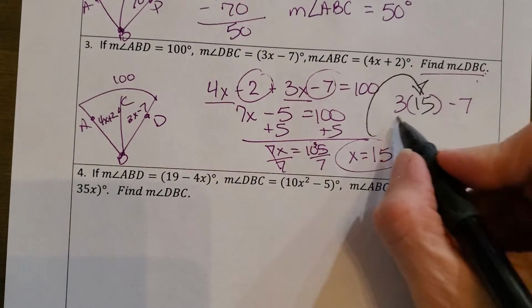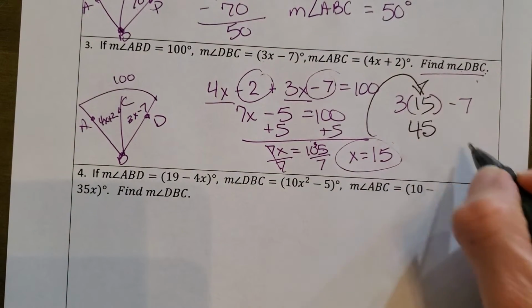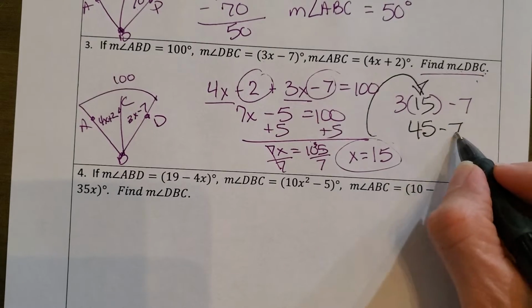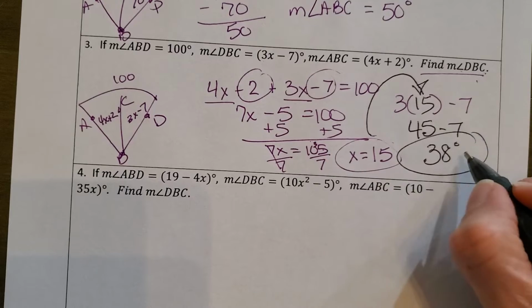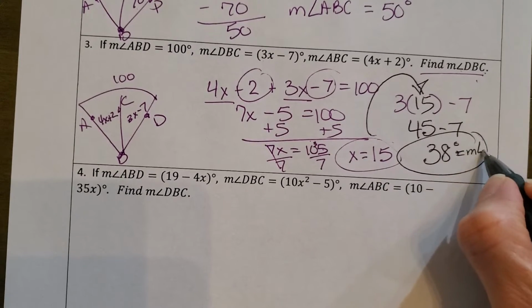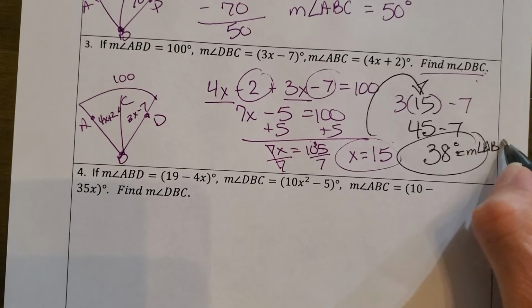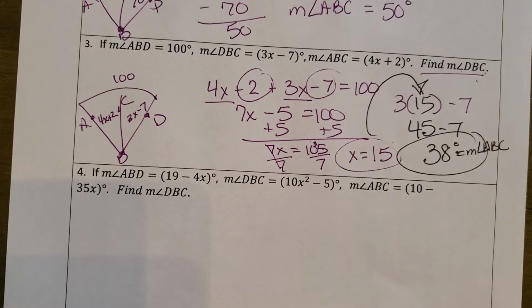So what is 3 times 15? Well, that would be 45 minus 7. So if I subtract there, I get 38 degrees. So the measure of angle DBC is 38 degrees.